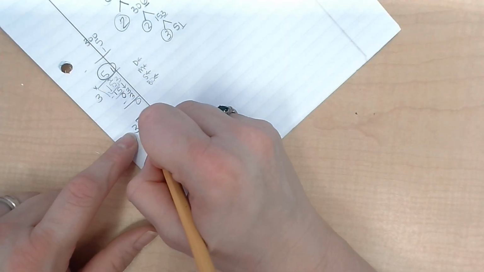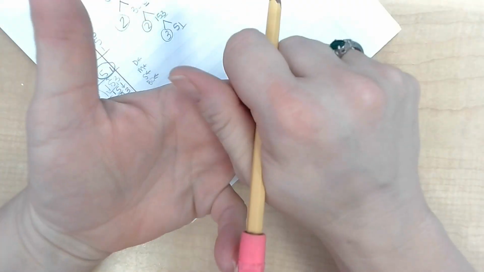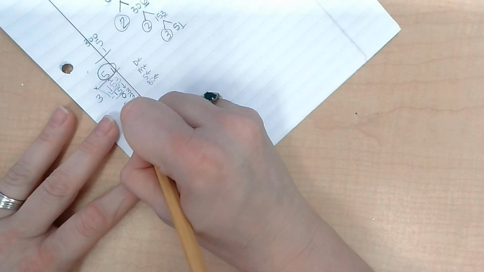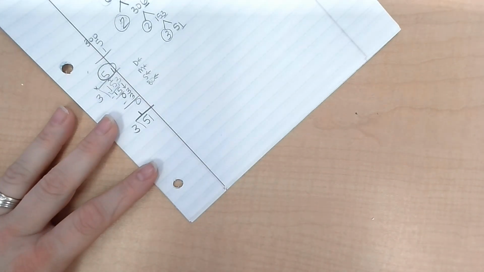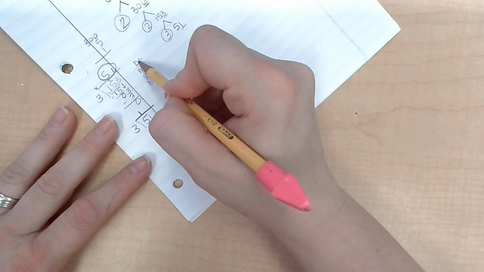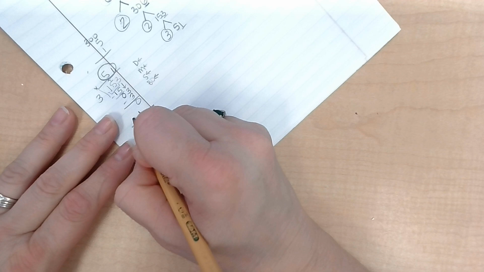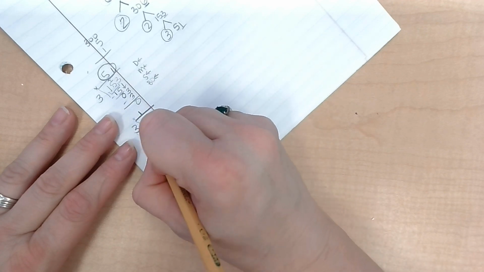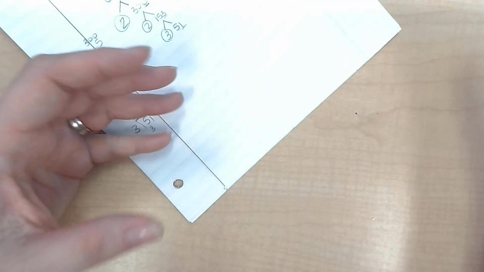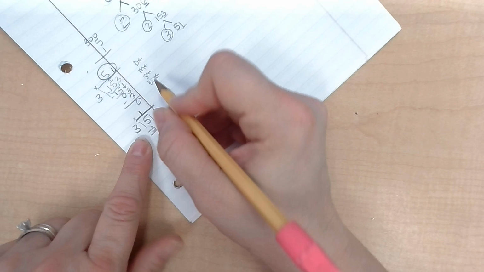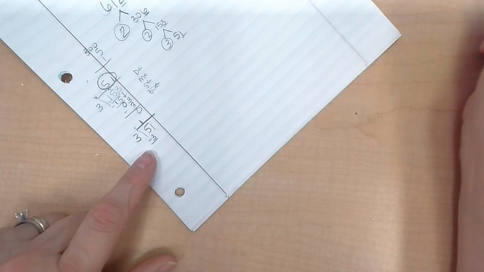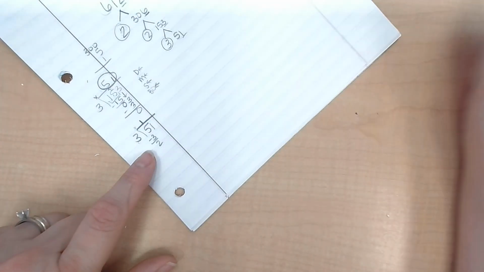3 goes into 5. Oh yeah, if I have 5, I can pull out 3. How many times can I pull out 3? Just once, and I'll have 2 left over. So I'm going to put that 1 directly above the 5. That's my division step. Now I'm going to multiply. 3 times 1 is 3. If I had 5 people in a group and I took out 3, how many did I have left over? That's the subtraction step. 5 minus 3 is 2.